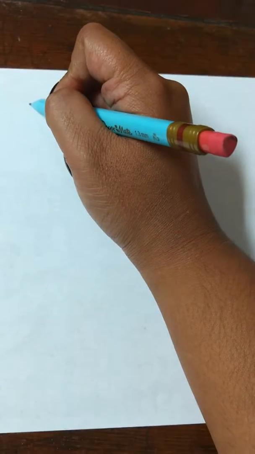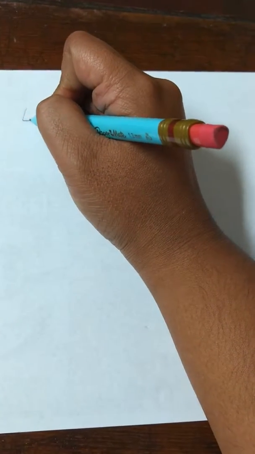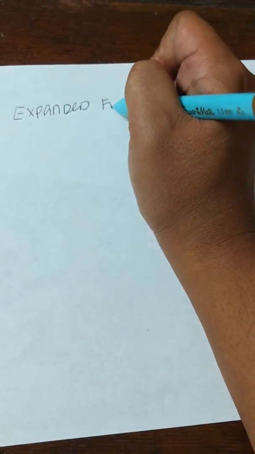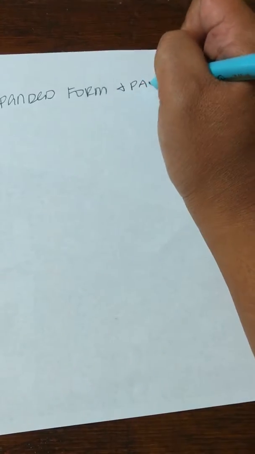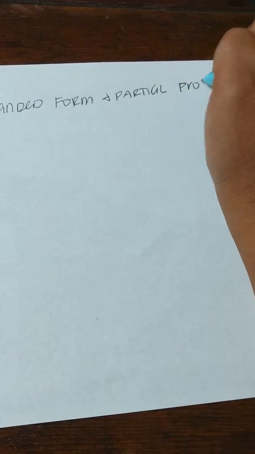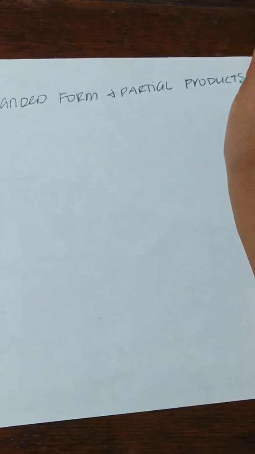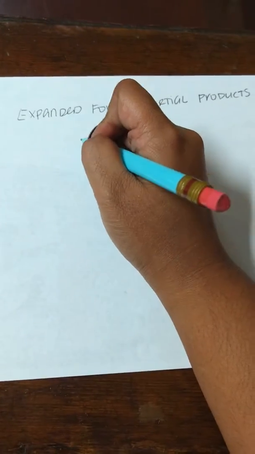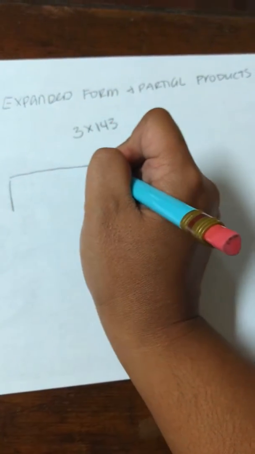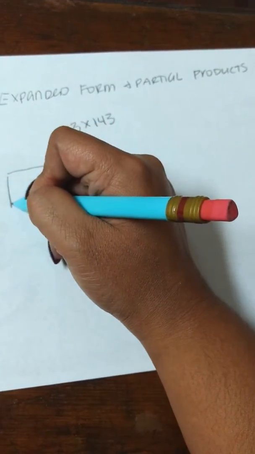Is learning how to multiply using expanded form and partial products. So if I had 3 times 143, they have been taught to use an area model to keep their thoughts organized.